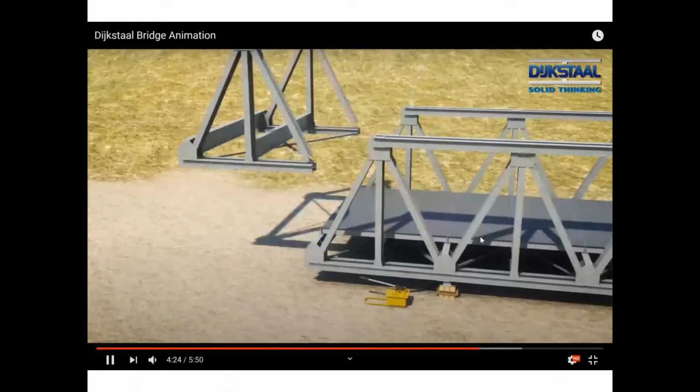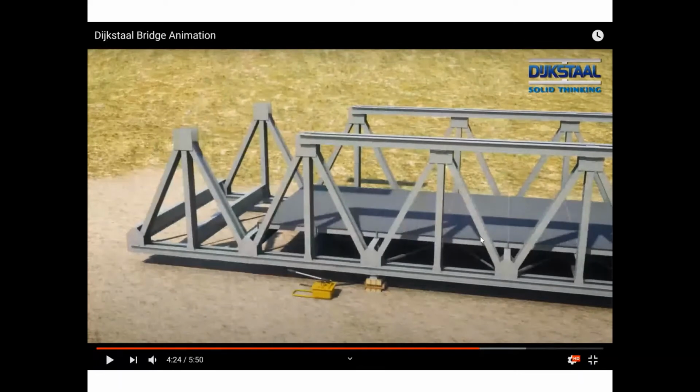After we are done with this bridge and connected all of these members together to form this shape, and we constructed the floor or the deck of the bridge, watch what will happen.